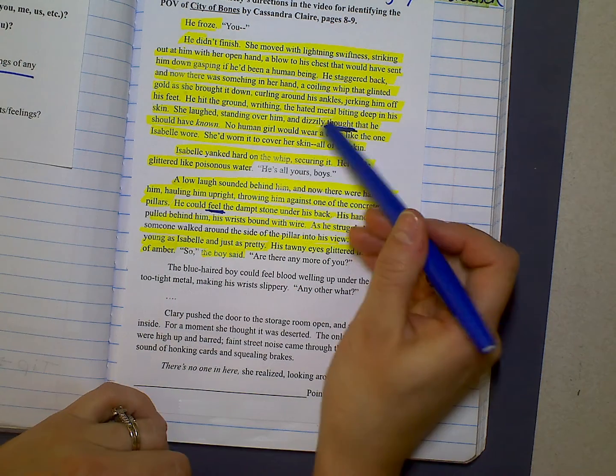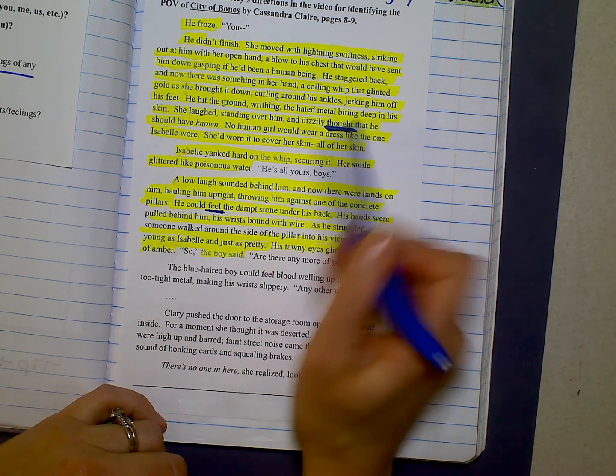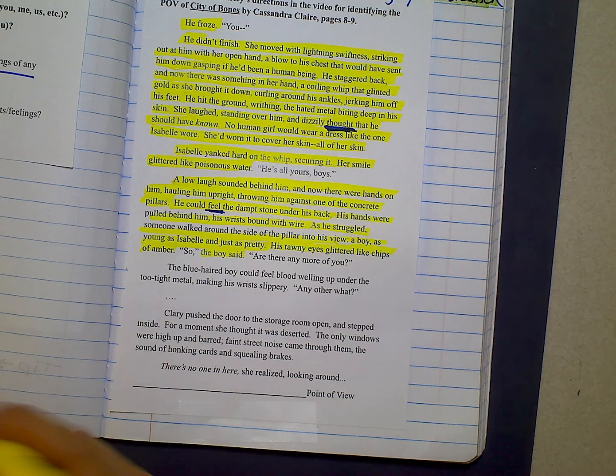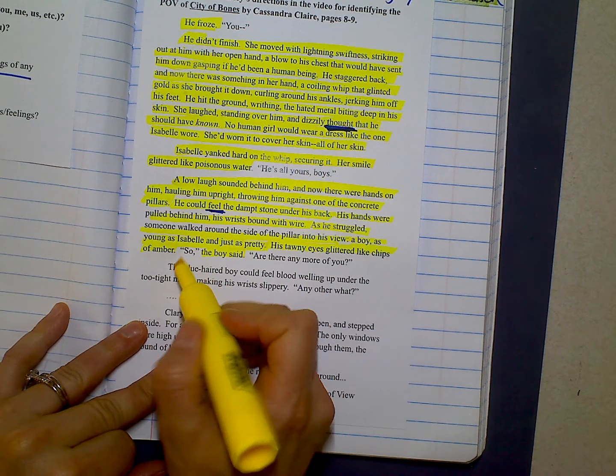So now it seems like this is still the same character, so we definitely know his thoughts or feelings, so that's still at least one. The blue-haired boy, so now this is a different boy.